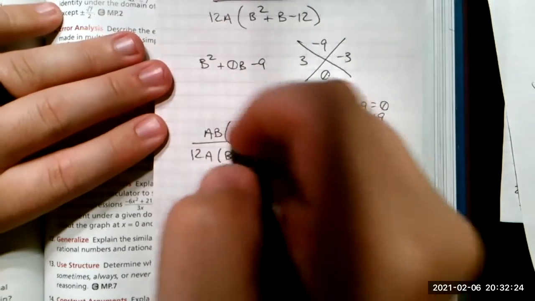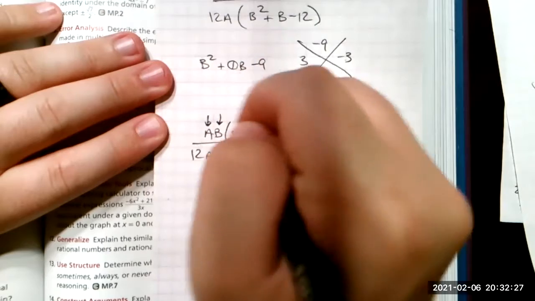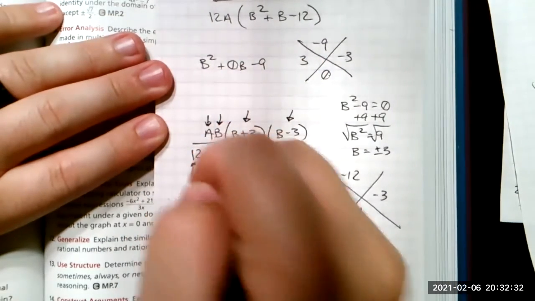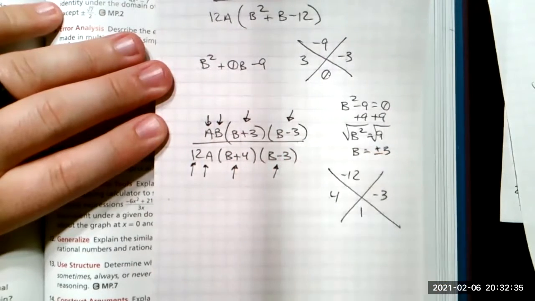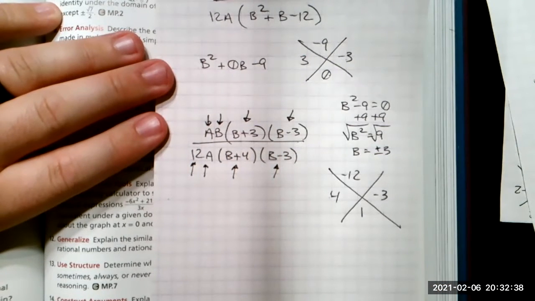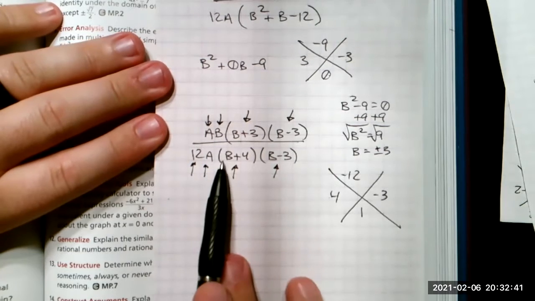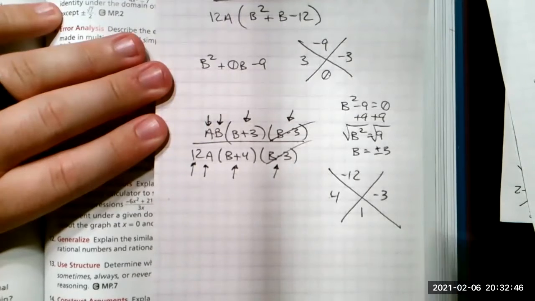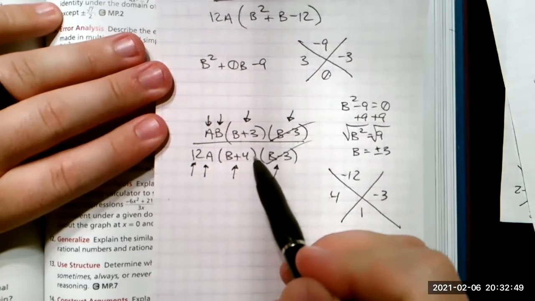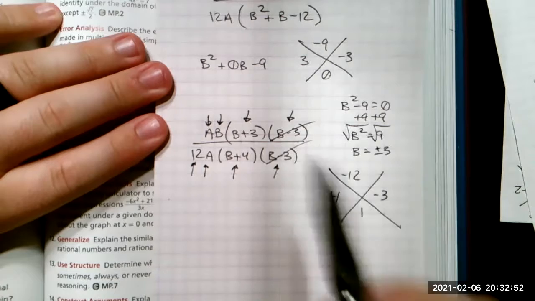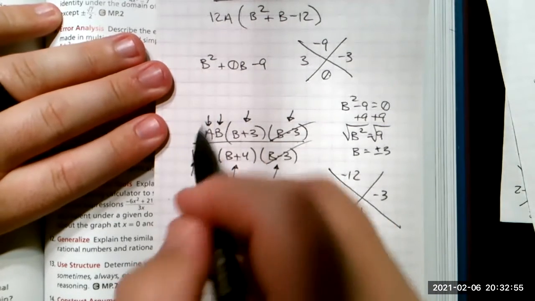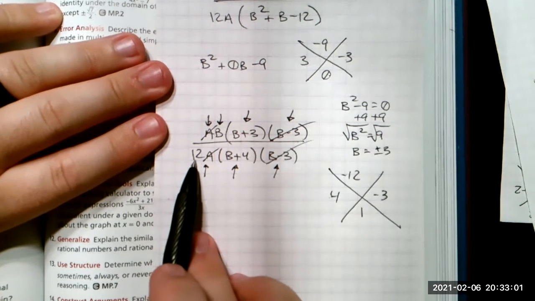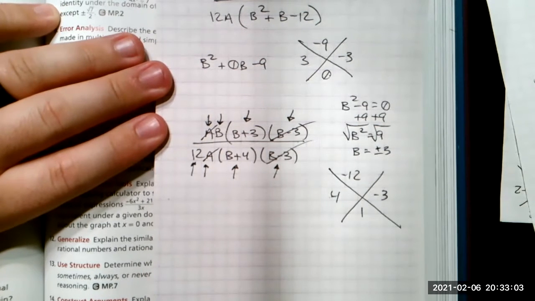I've got all these factors. Here's a factor, there's a factor, there's one, and there's one. The 12 is a factor, the a is a factor, the b plus 4, and the b minus 3. So what I'm looking for are common factors that are in the top and the bottom. So b minus 3 is in the top and the bottom. There's a b plus 3 up top, but not down below. There's a b plus 4 down below, but not up top. There's a b up top, but not down below. There's an a up top and down below. And then there is a 12 down below, but no number up top that I can reduce that down with.